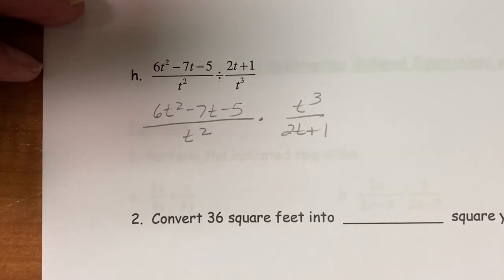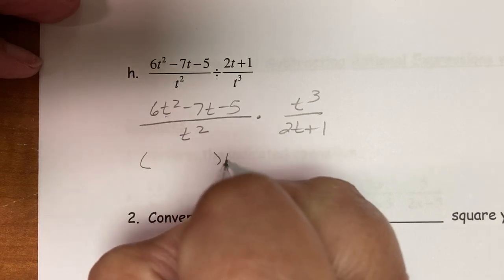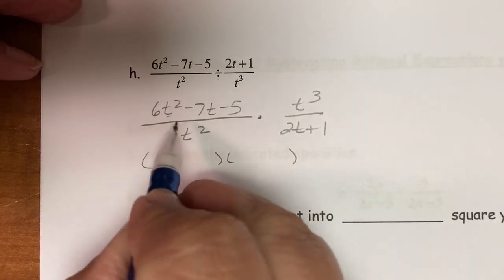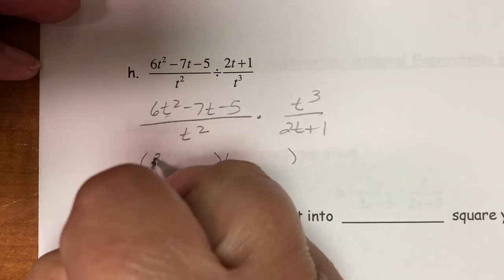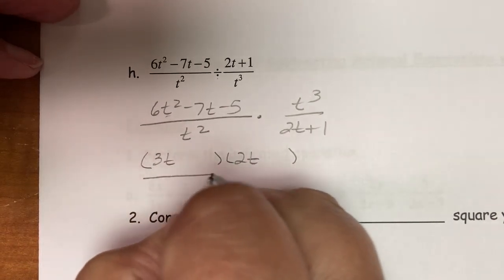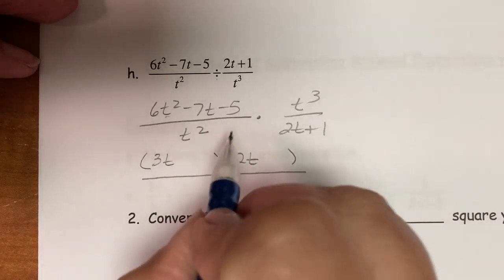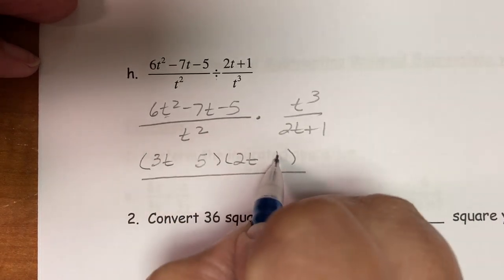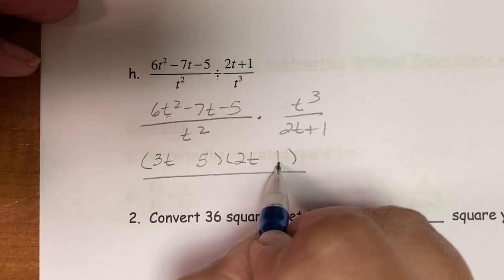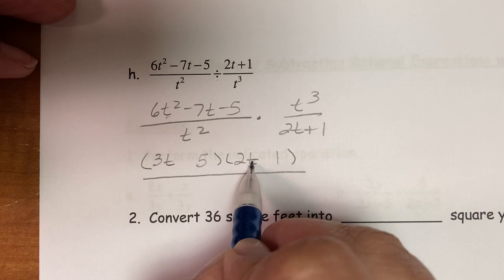Now let's go ahead and factor. This top is going to factor, I'm going to assume. So 6t squared we can split up into 3t and 2t. And now the 5, remembering we have to get a 7. So what happens if I put a 5 there and a 1 there? Well, let's see. I would get 6t squared when I'm foiling out.